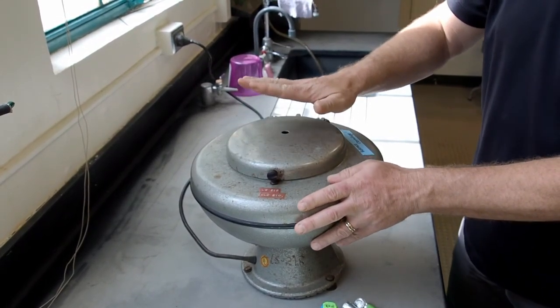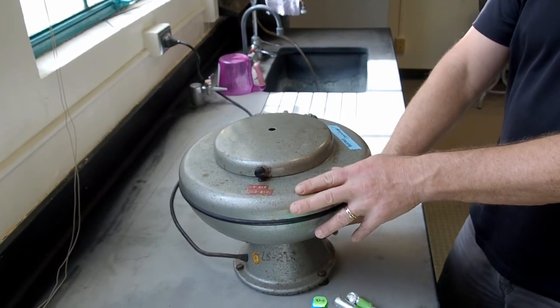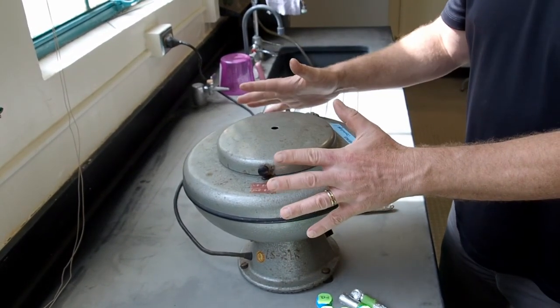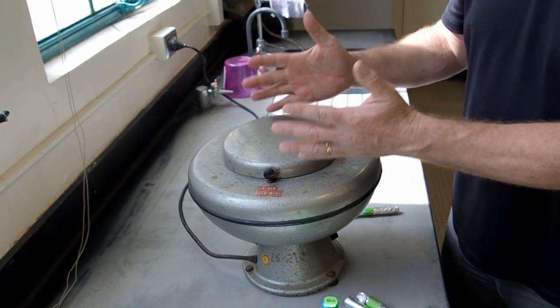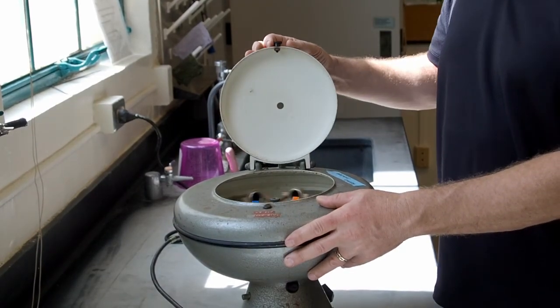We spin this for 2 to 3 minutes. That's plenty of time for the solids to be cast down to the bottom of these tubes, and then you can use the liquid for our analysis. Okay, centrifuge is done spinning.